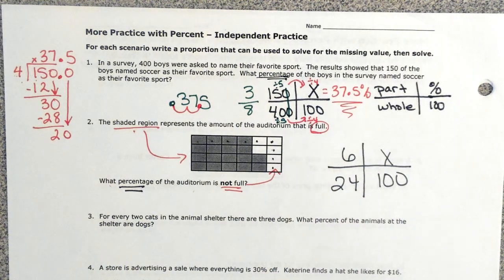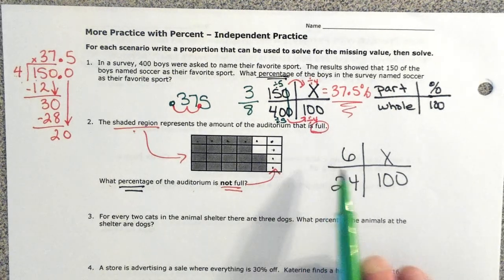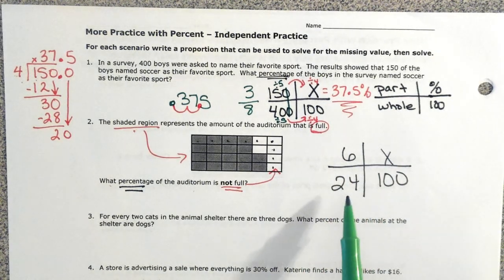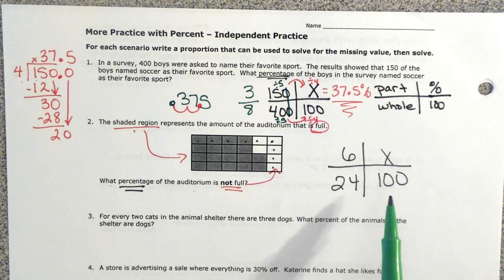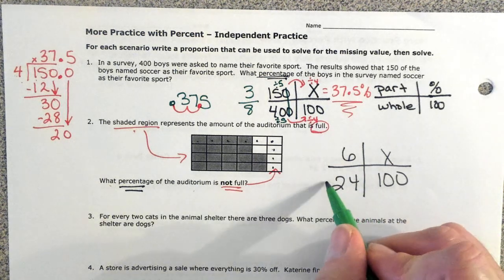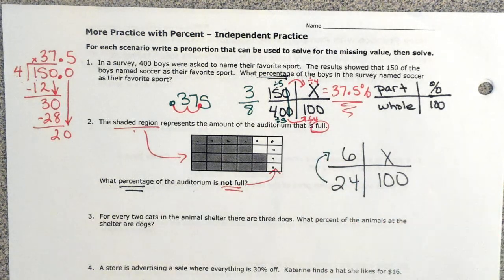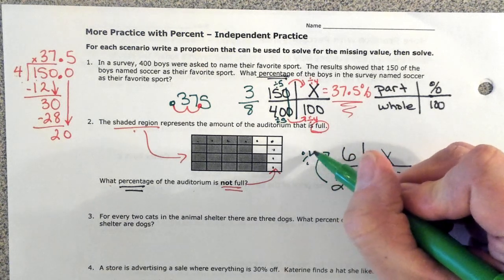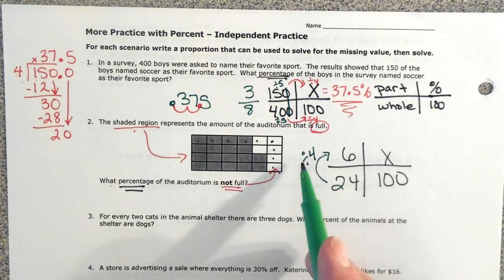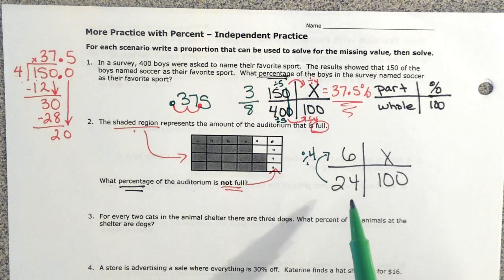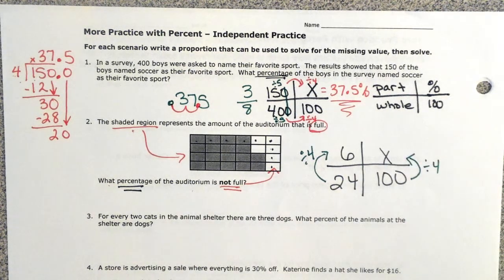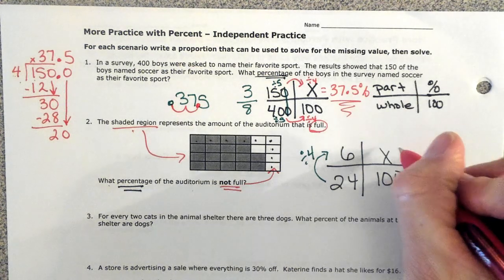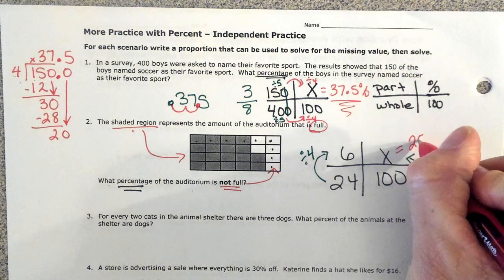All right, now we're trying to find the relationship from what we have to what we're looking for, what we don't have. 24 can't go to 100. If it was 25, it could, but 24 doesn't work real well with that. But 24 can go to 6. 24 divided by 4 is 6, because 6 times 4 is 24. Fact family says 24 divided by 4 gives me 6. But can I take 100 and divide it by 4? Yes. And you should know by now that 100 divided into 4 parts equals 25.